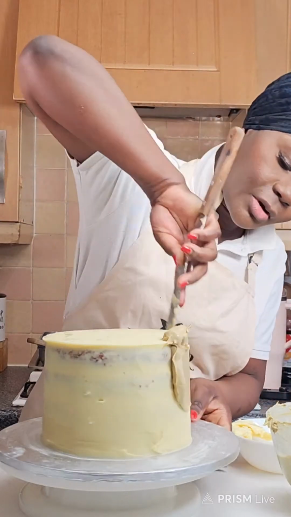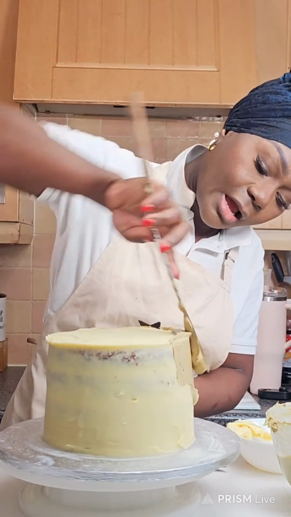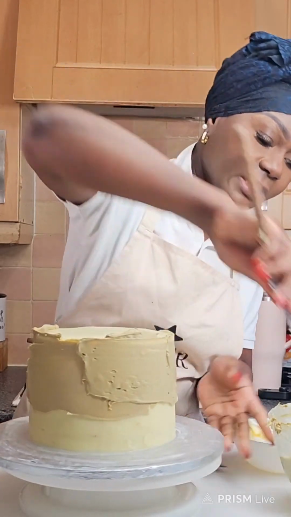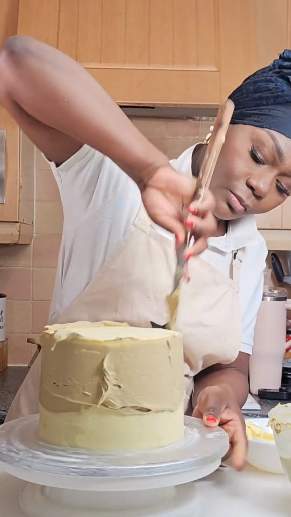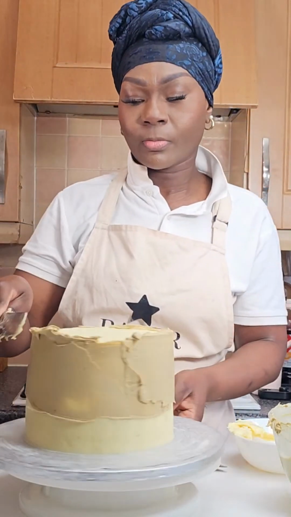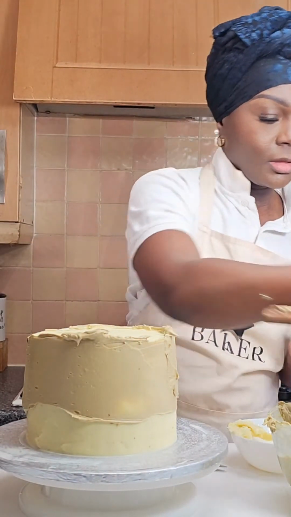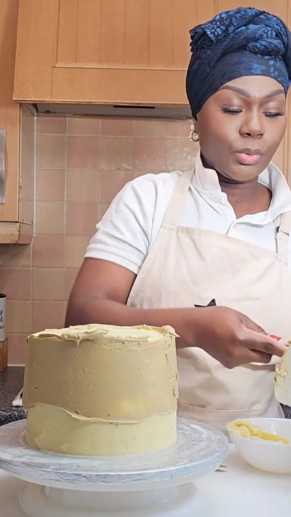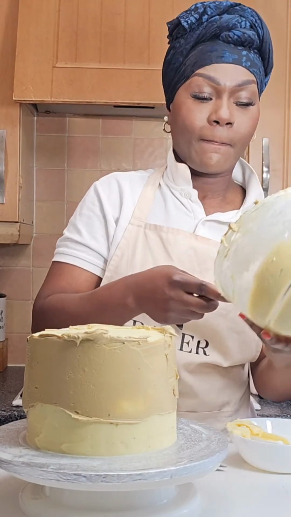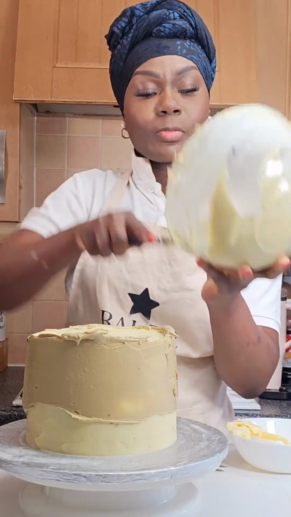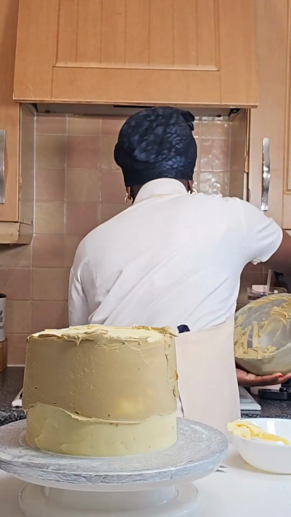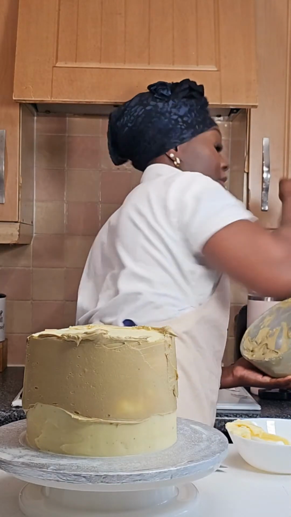Right now we're going to go and cover this cake in the outer layer of ganache. I'm not even worried about the top. I'm just filling the sides. Right, did I say the amount of ganache we added extra was about 300 grams?